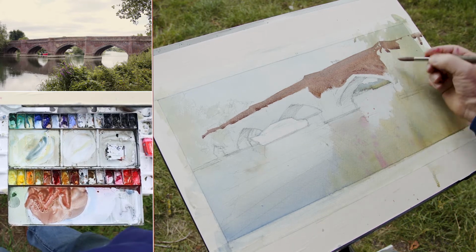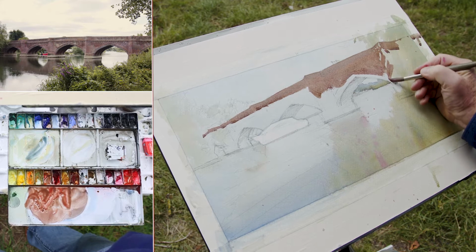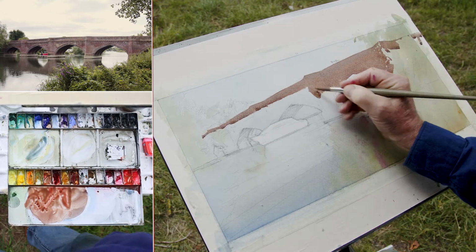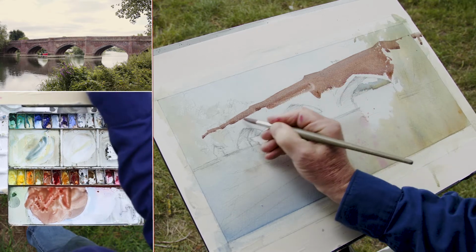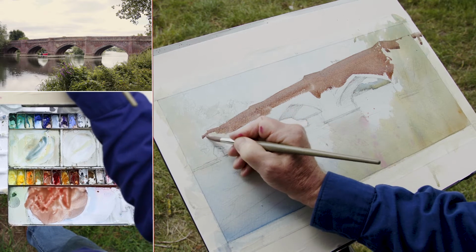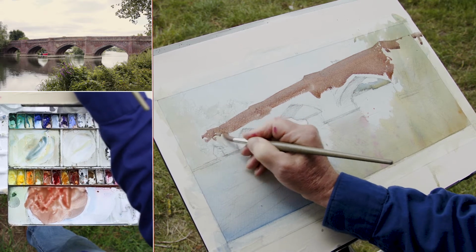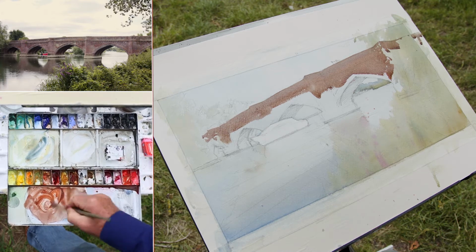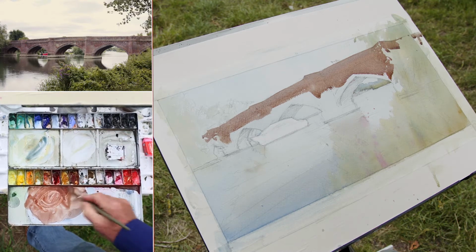And I just picked up some red there. I must keep going, this is like doing a wash, because I've got to get across here while I've still got enough pigment to play with.